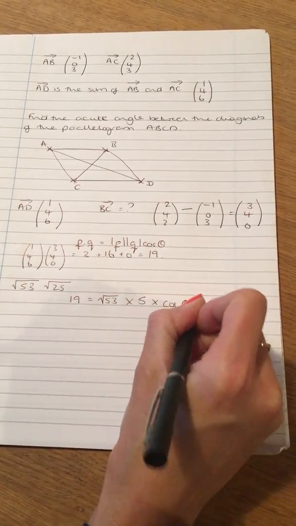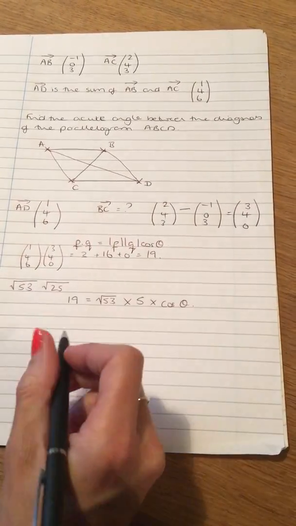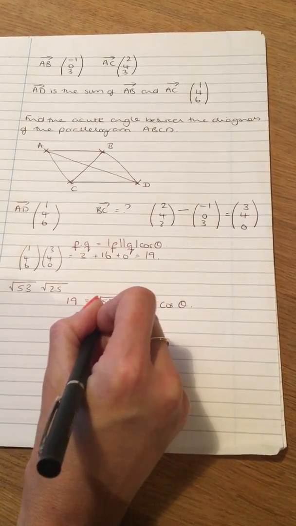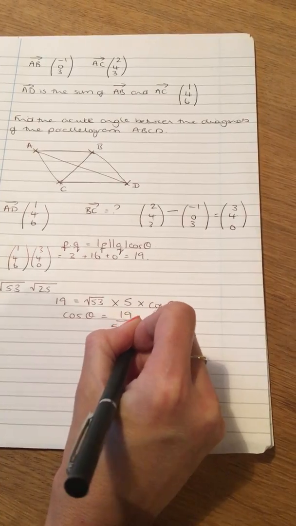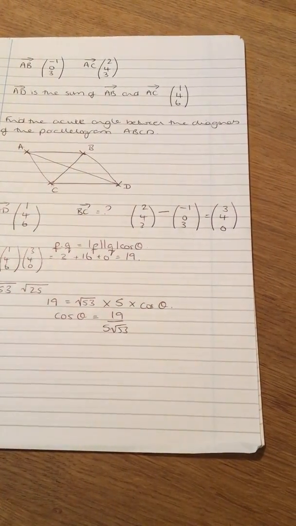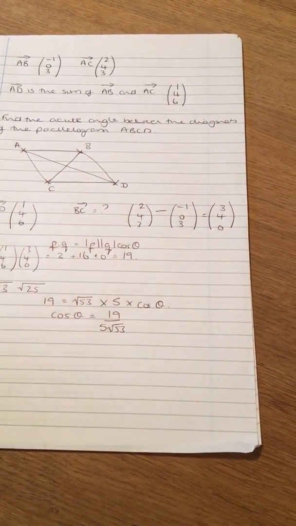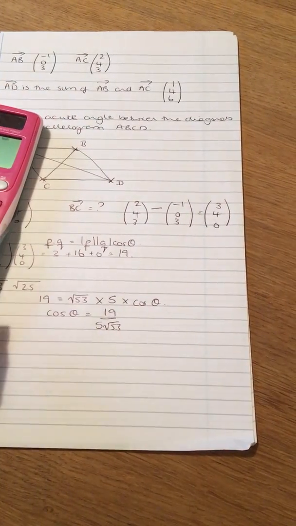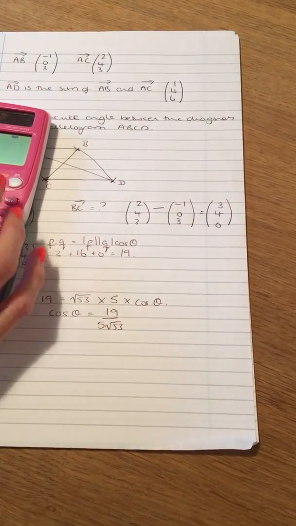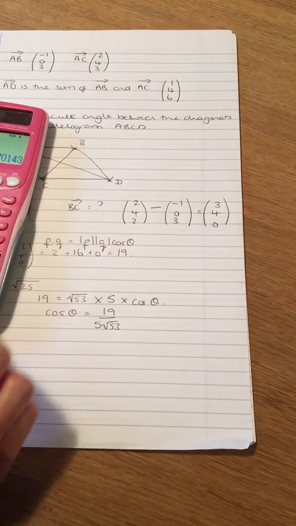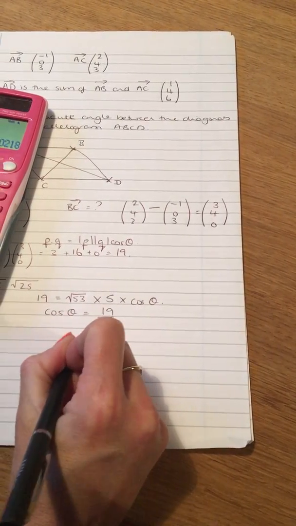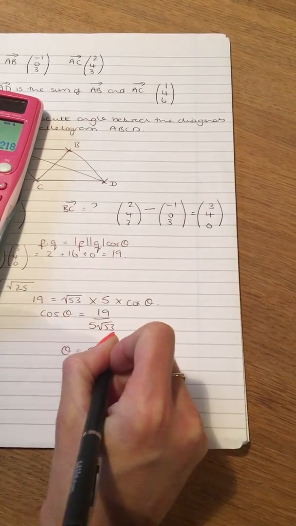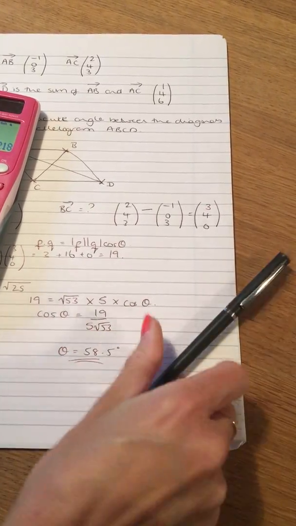Okay, so now you grab your calculators. Cos of theta is 19 divided by 5 root 53. So if I get my calculator now, and I do 19 divided by 5 root 53, and then I find obviously the inverse cos of my answer, I get a theta of 58.5 degrees. Thank you.